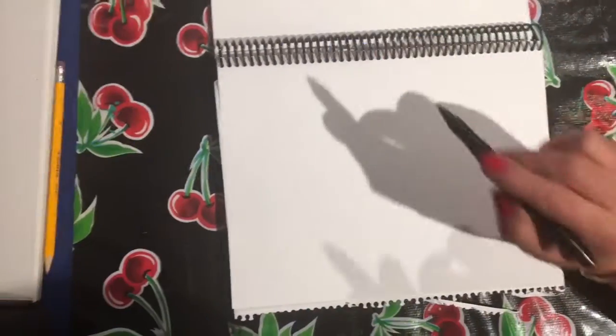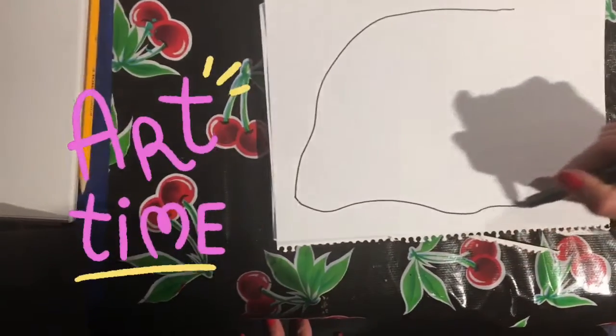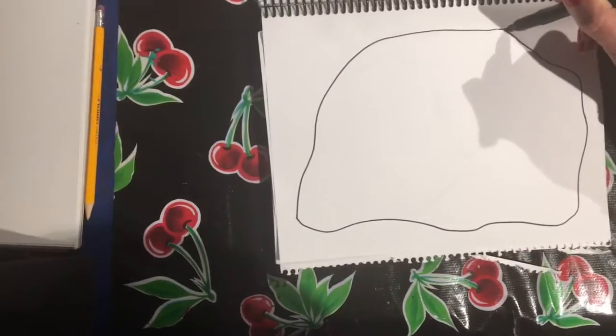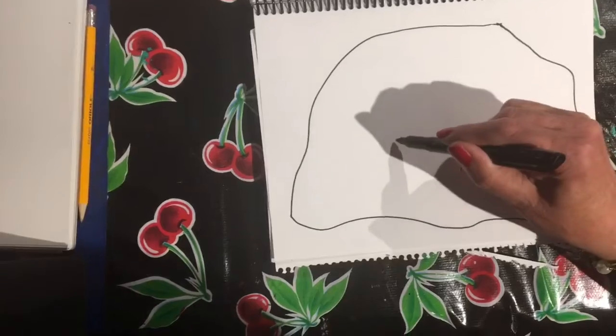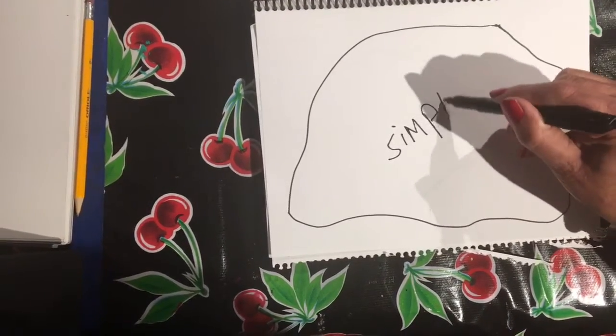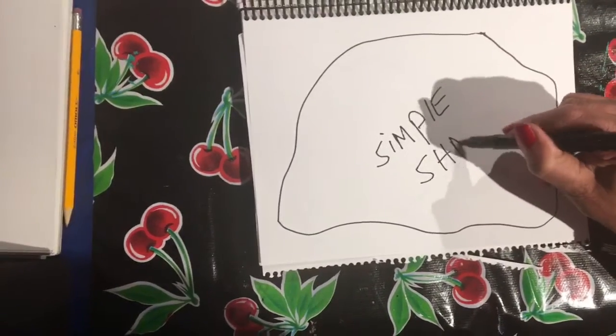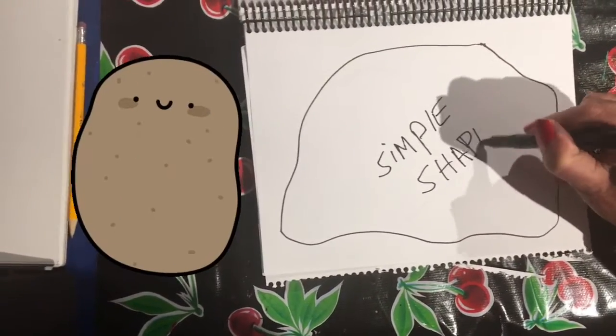Okay, we're back, and here's my hand in the picture. I'm going to just draw a simple shape. It's going to be real easy, and you can do this at home. I'm just drawing anything. And that's called a simple shape, so I'm going to write that in here. It's very simple. It looks like one big shape.